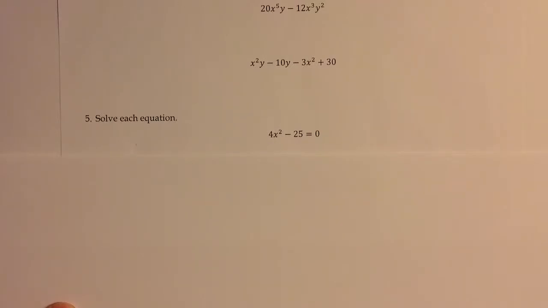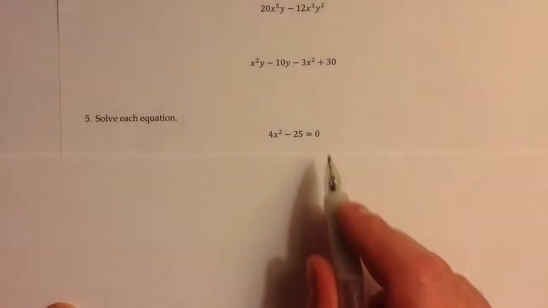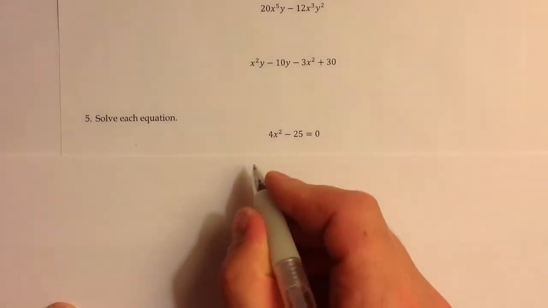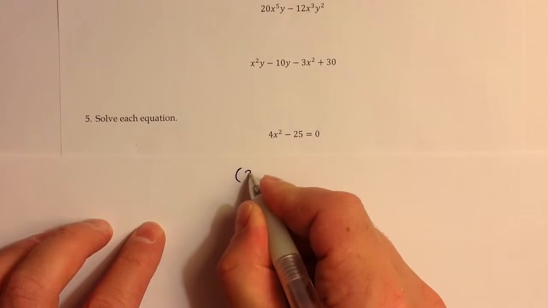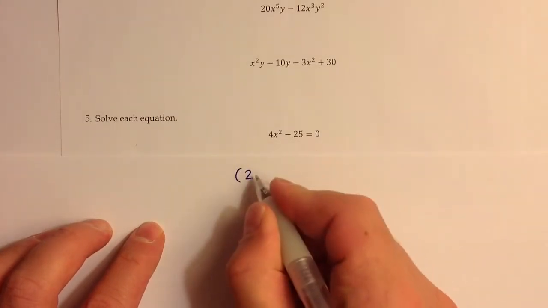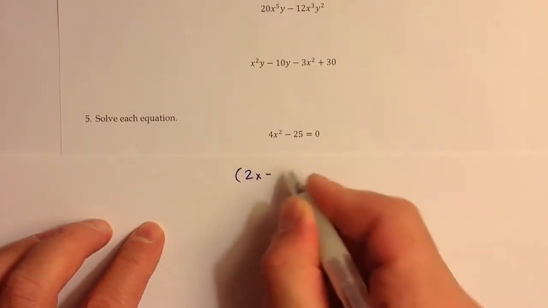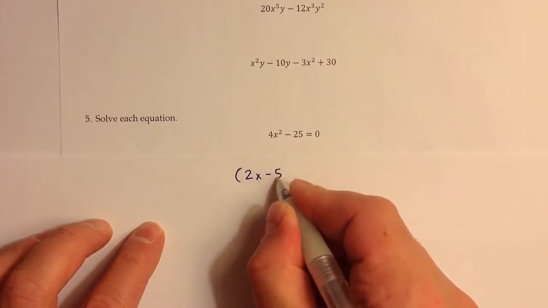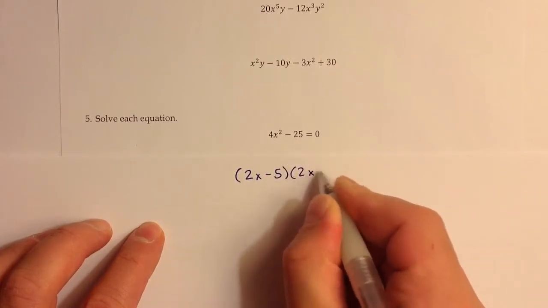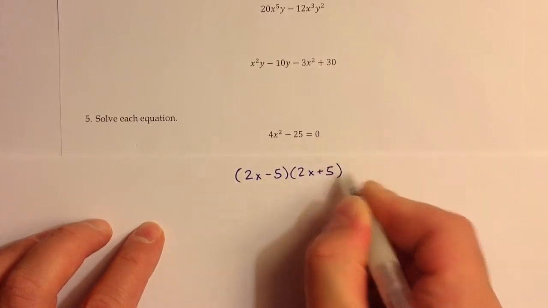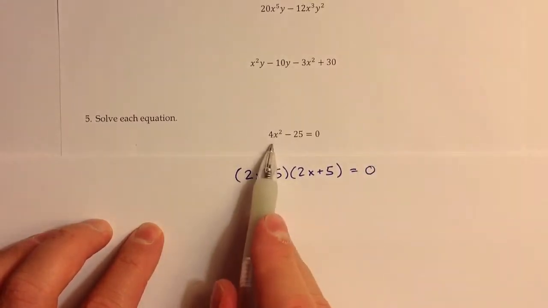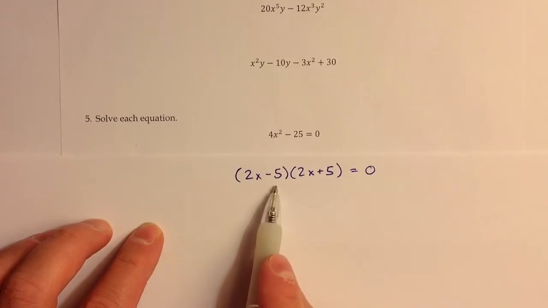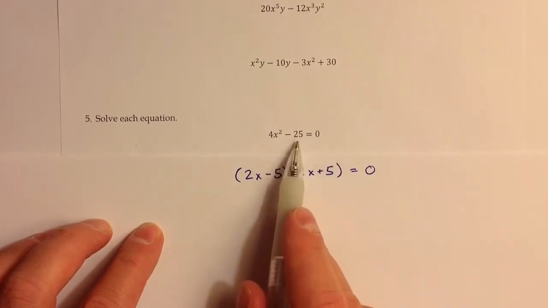Let's take a look at how we can use factoring to solve equations. If I have 0 on one side of an equation, I can factor the other side and then simplify the equation. This happens to be the difference of two squares, so it factors as 2x minus 5 times 2x plus 5. And we can see that that works because 2x times 2x gives me 4x squared. 5 times negative 5 gives me negative 25.